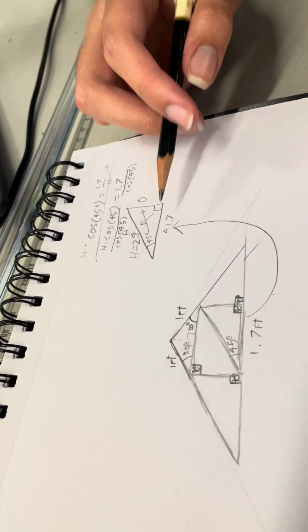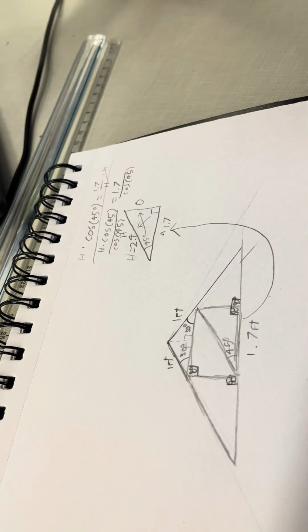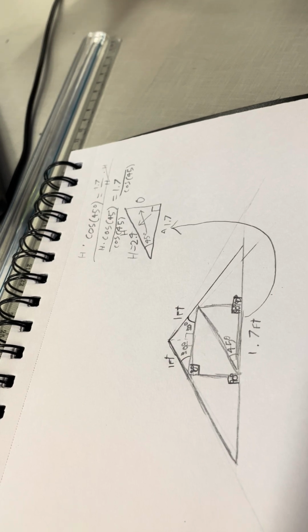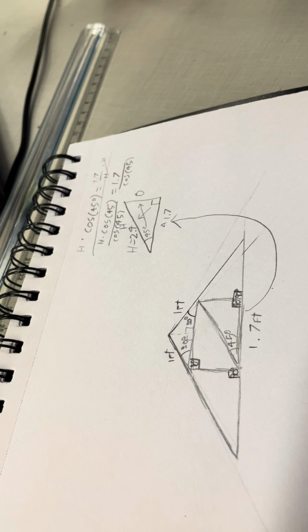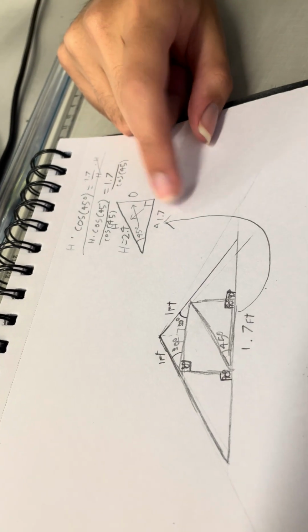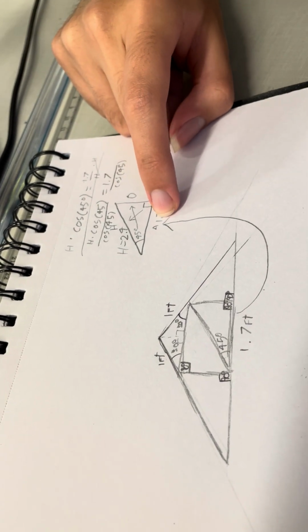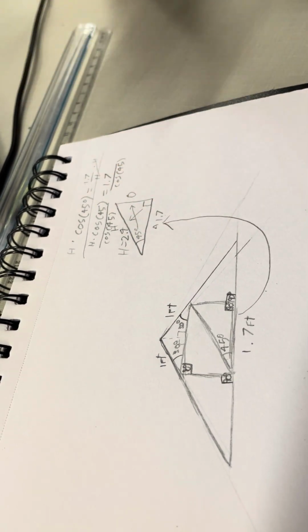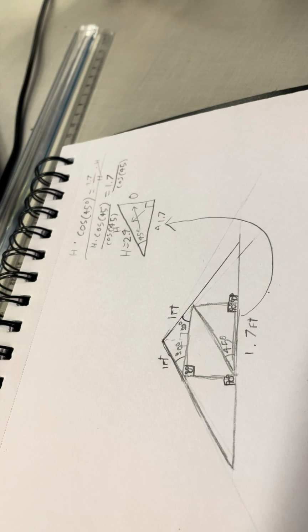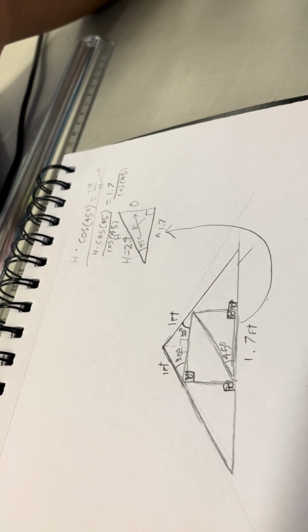Using sine, cosine, or tangent, you always want to use the one that involves a number that you already have for the reference angle, and the other number you don't know, because that's the one you'll get out of that equation.